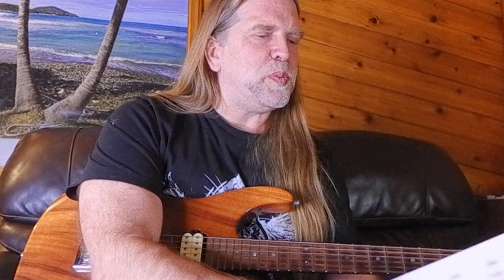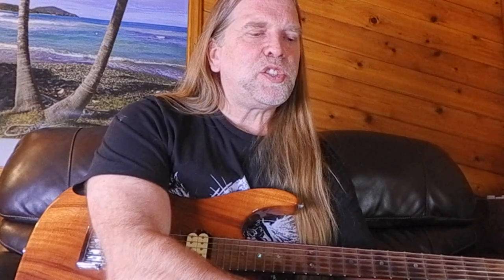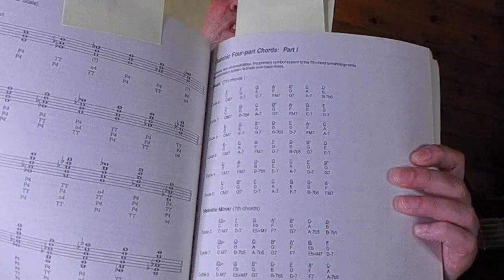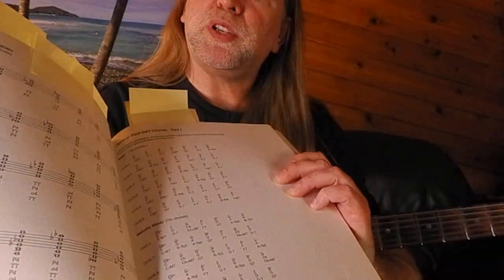So let's do the diatonic four-part chords, which are what he says in these sets of possibilities. The primary symbol is the seventh chord terminology, while the secondary system is triads over bass notes. So he's writing them as triads over bass notes, as you can kind of see on this page. Let me just demonstrate what I mean by that.